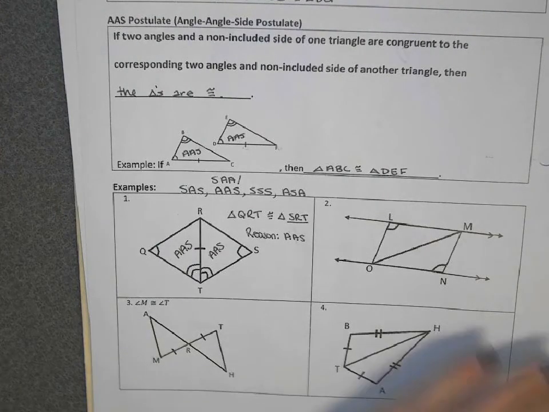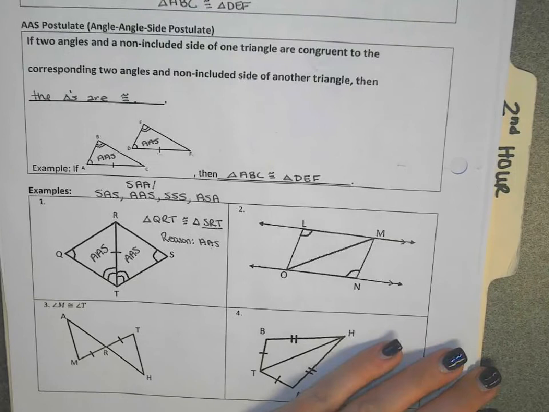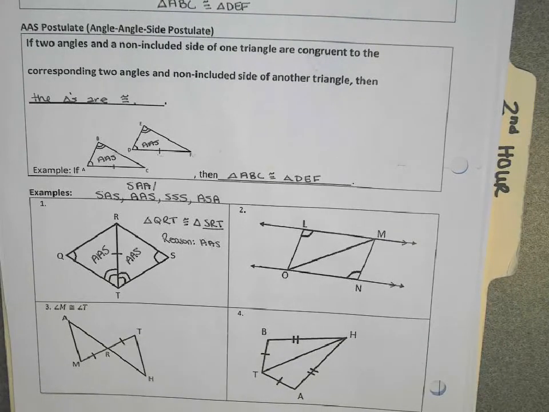Okay. Number 2. Let's see what we can mark on this one. Raise your hand if you can tell me something that I can mark in this diagram. Go ahead, Ian.